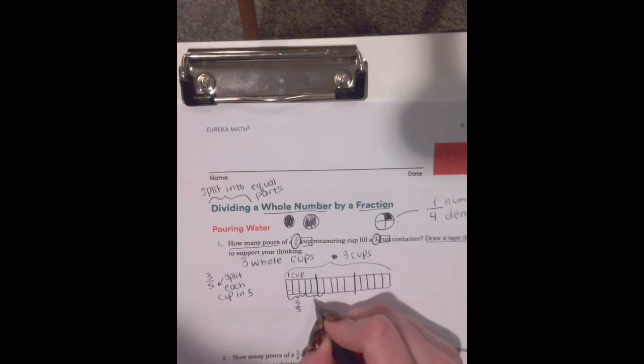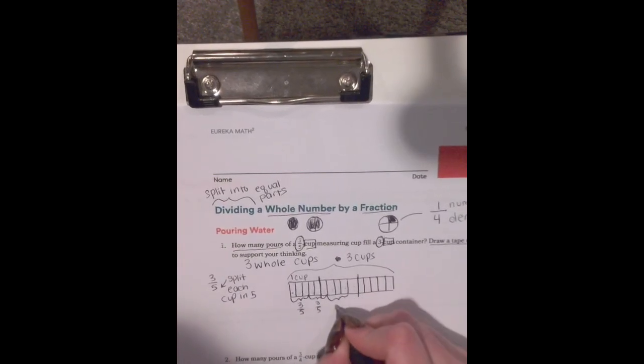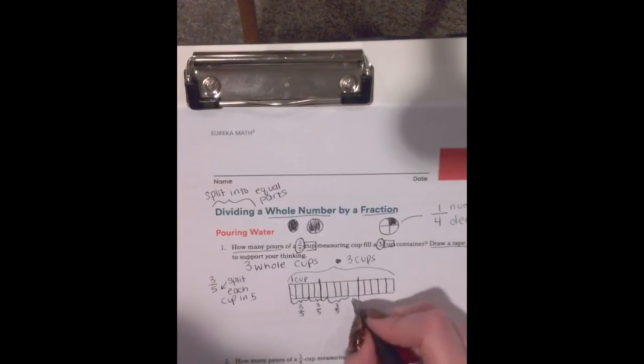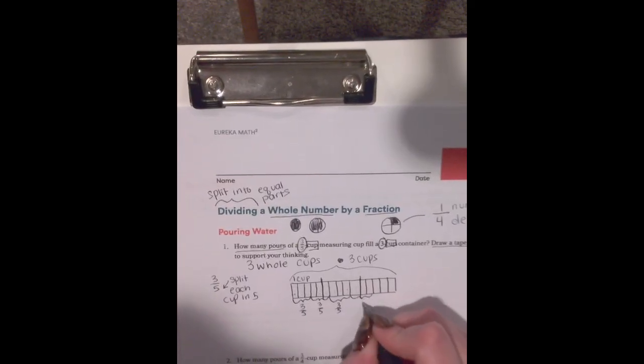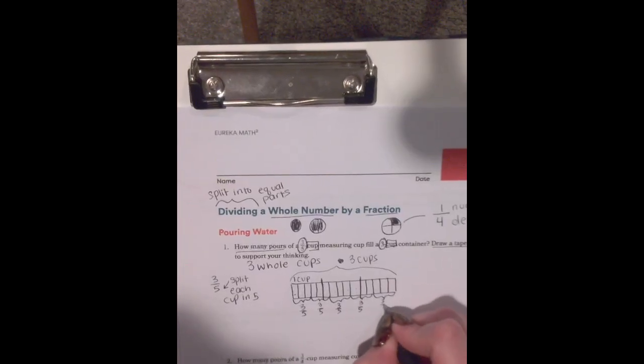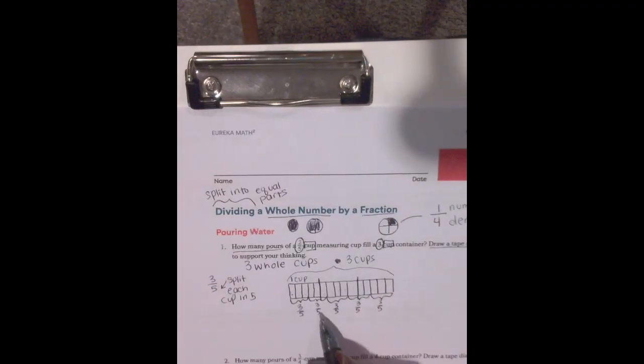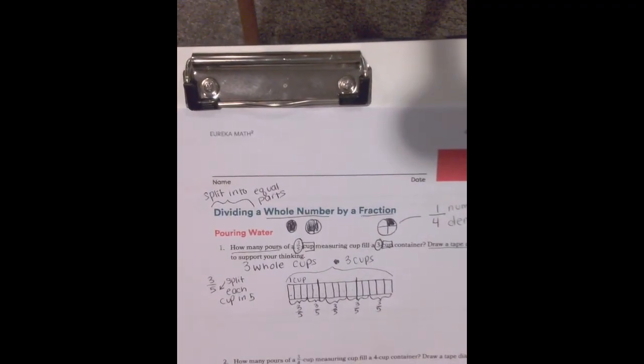The next one is also 3/5. We're going to take 3 more. 3 more again. And now we have 3/5. So it fit perfectly. We have 1, 2, 3, 4, 5.